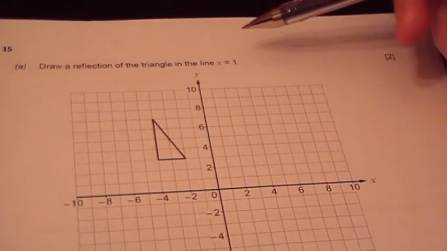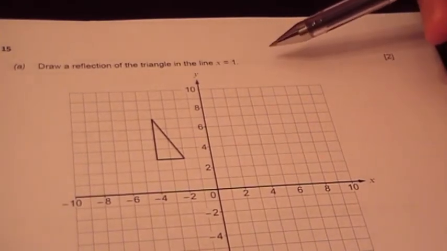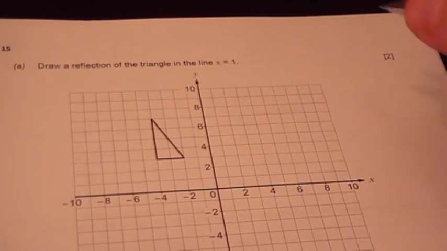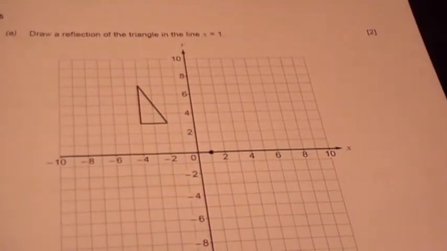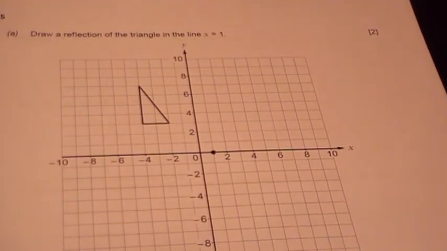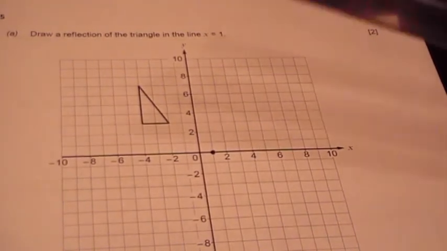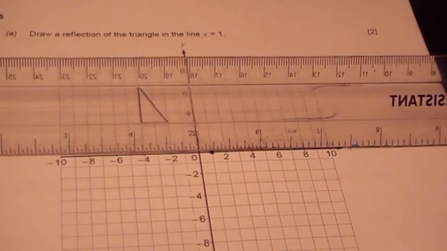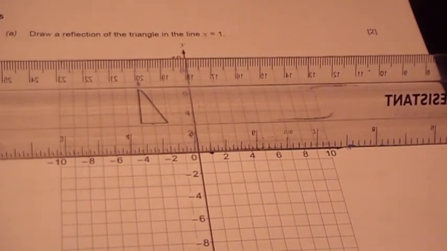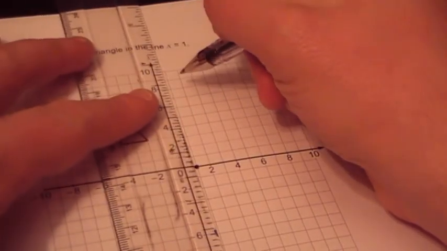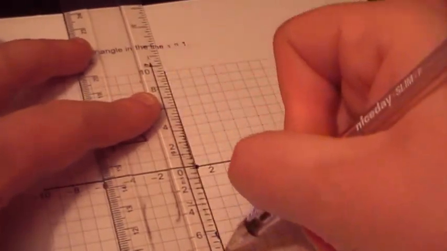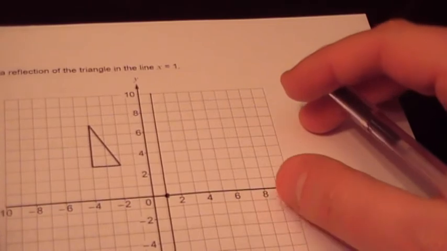Draw a reflection of the triangle in the line x equals 1. Well, first of all I'm going to find the point where x equals 1, which is right here on this axis, and my line needs to run through that point. Now if I drew it there, that wouldn't actually create a line, that would be the axis itself. It reminds me that my line needs to run through that point. So it's this line here.